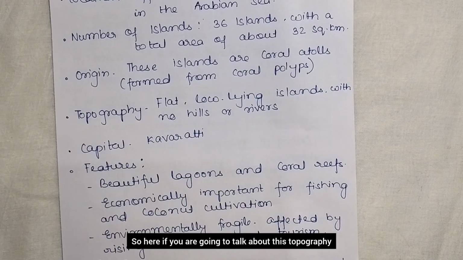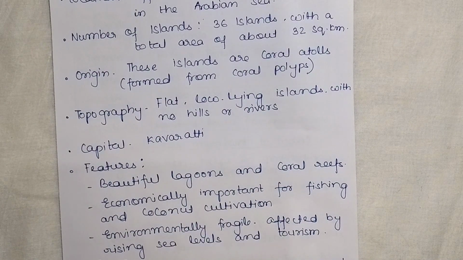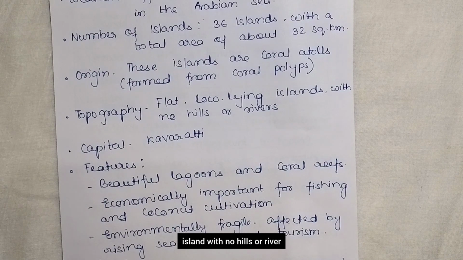So here if we are going to talk about the topography or the terrain, then we will see flat, low-lying islands with no hills or rivers.